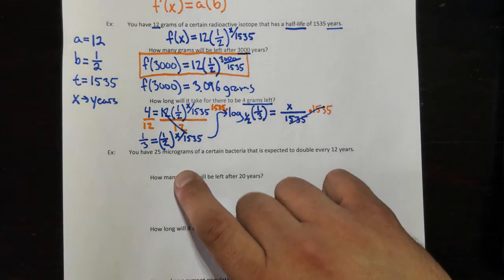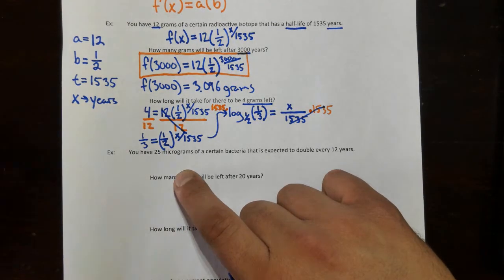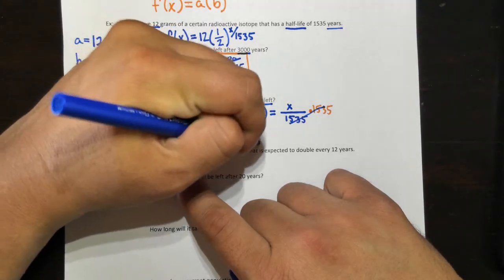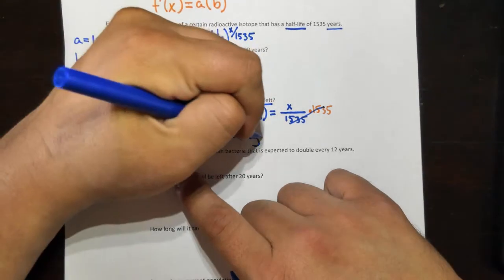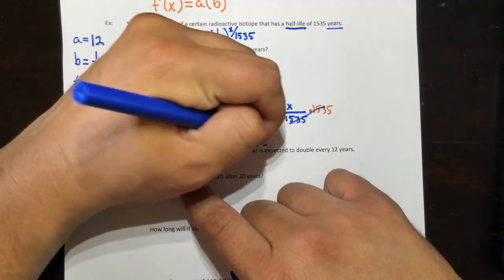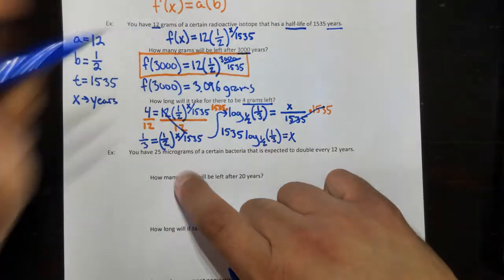So we're going to have 1535 times log of base 1/2 of 1/3 is equal to x.